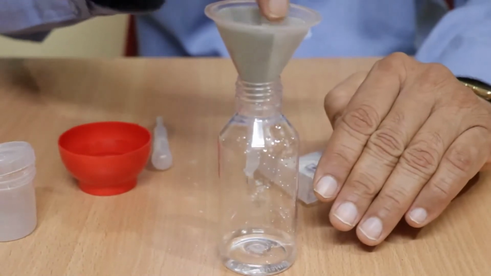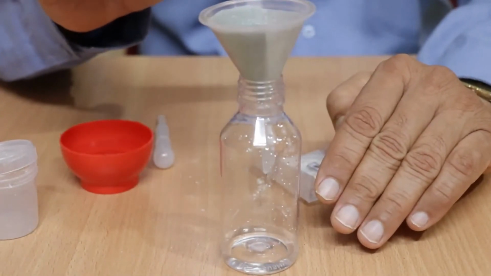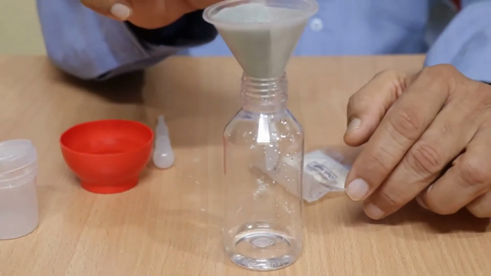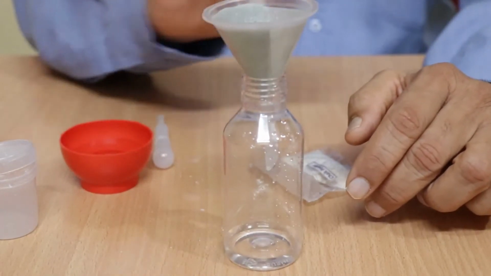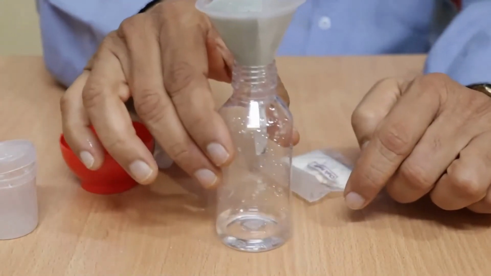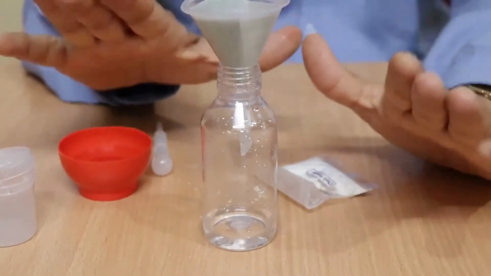Chalk powder is deposited on the filter paper. As this dries, the chalk powder can be separated or taken out. Water has gone down into this bottle. So that is the process of filtration.